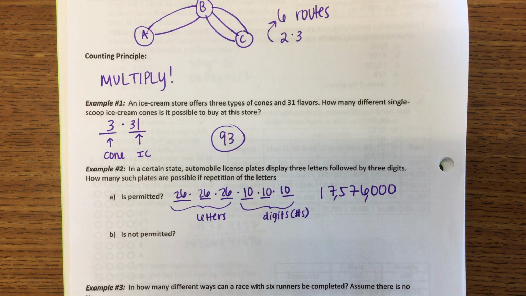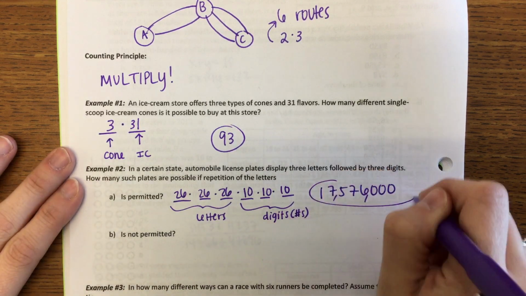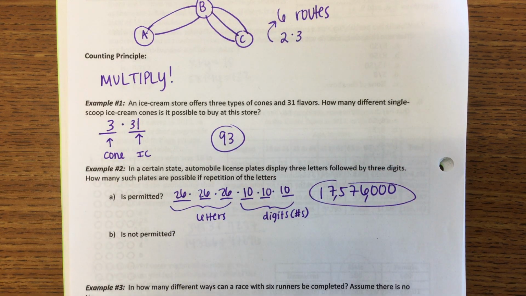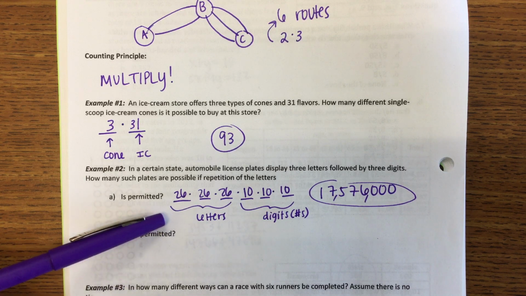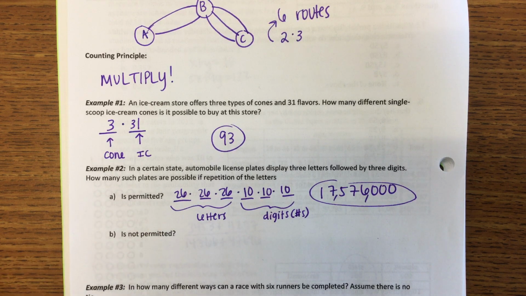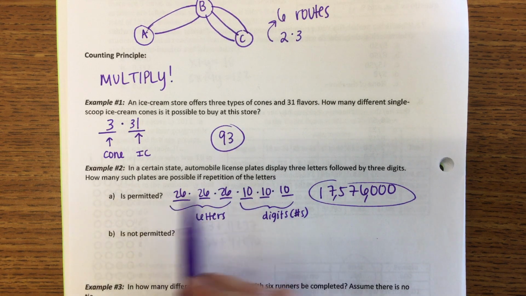I believe it's something like this. A little over 17.5 million license plates. Now, is this realistic? No. Is repetition going to be allowed? No. Probably, but what license plates might we come up with this way? Like what's one license plate that probably wouldn't be used? ABC 1, 2, 3. Is that license plate used? Probably not. Or AAA 000.